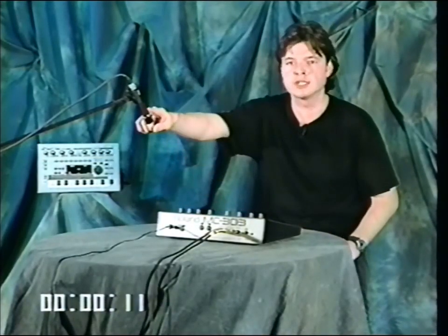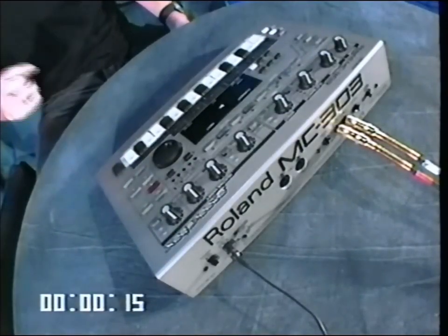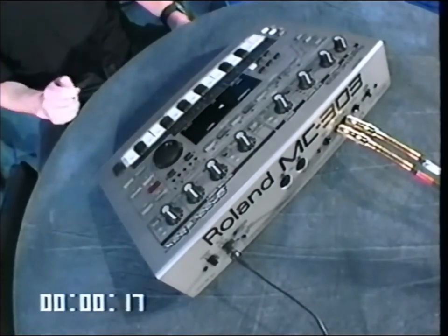Well, here's the unit, and in case you're wondering what this device is here, this is a small television camera. We're using this to get some more interesting shots of the controls. The MC303 can be thought of as three discrete units in one box. We have a controller section, a sequencer section, and a sound source section. So let's start by looking at the controller section.